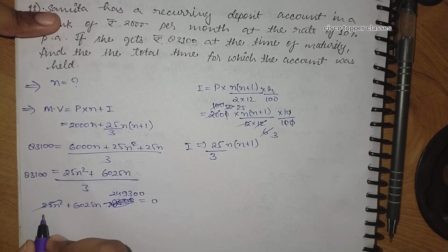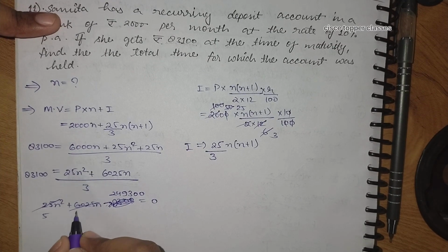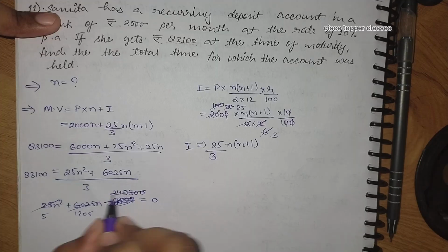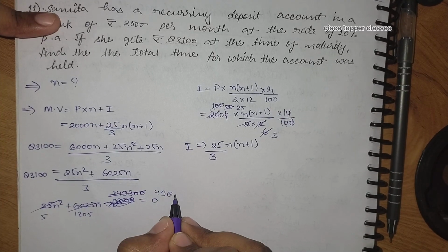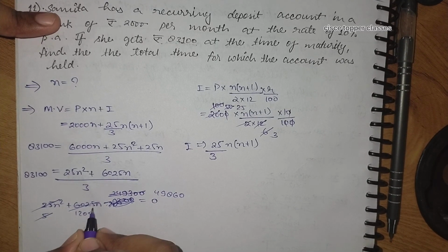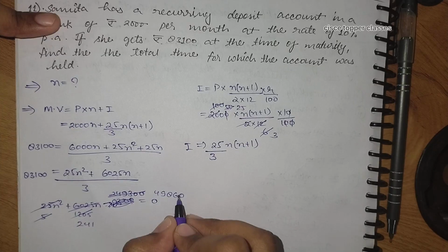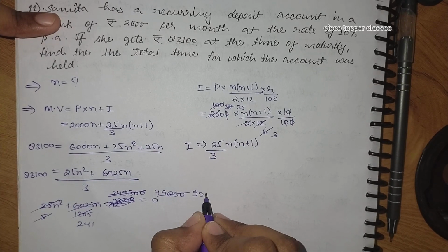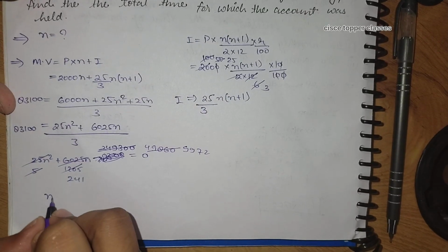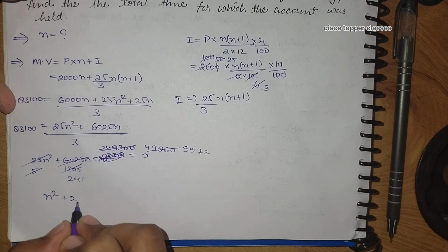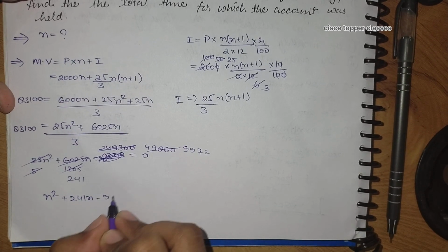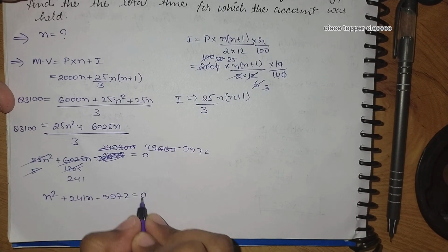On cancelling this part by 5, this will be 1205 and 49860. Again on cancelling this part, this will be 241 and this will be 9972. So in simplifying, we get n square plus 241n minus 9972 equal to 0.